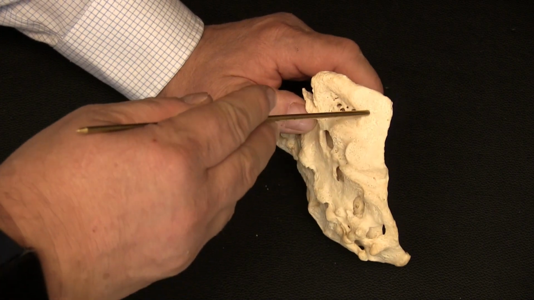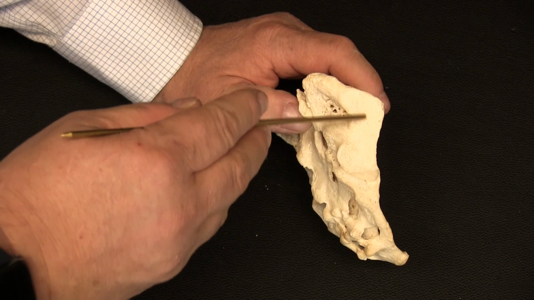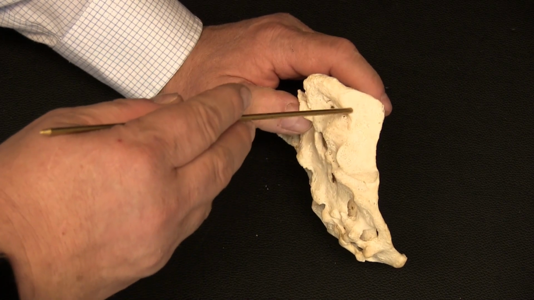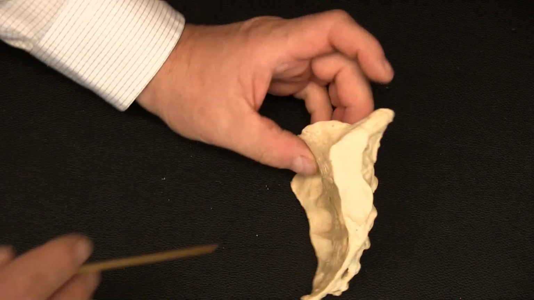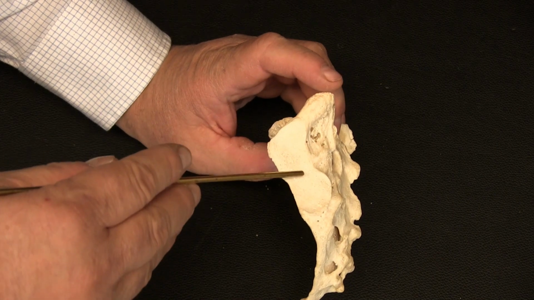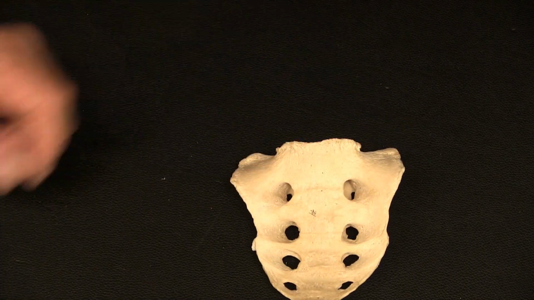So right here we have the auricular surface, A-U-R, auricular, because it looks kind of ear-shaped. We have one of those on each side. And then we'll move on to our lumbar vertebra.